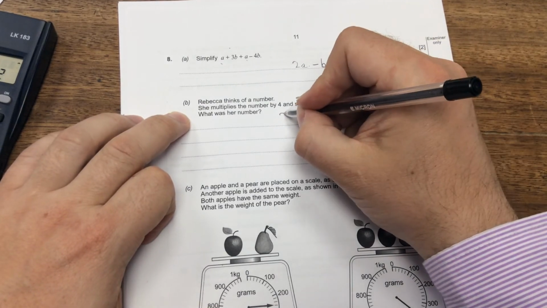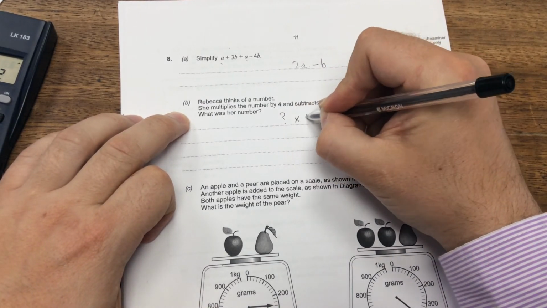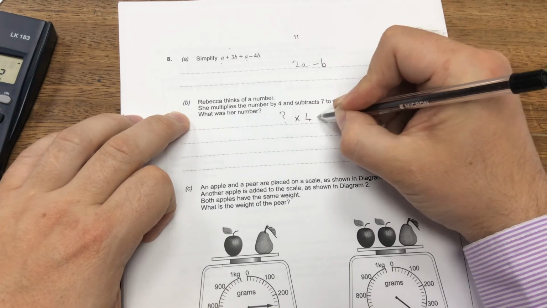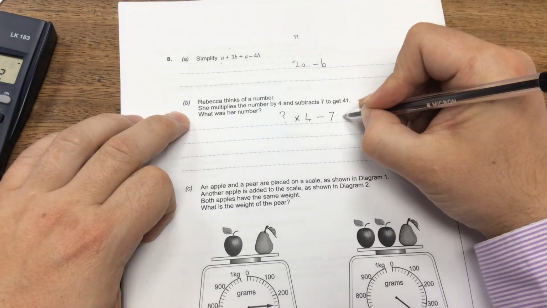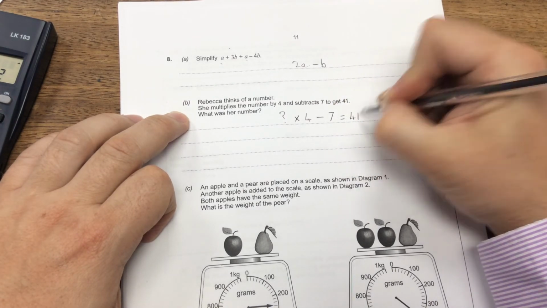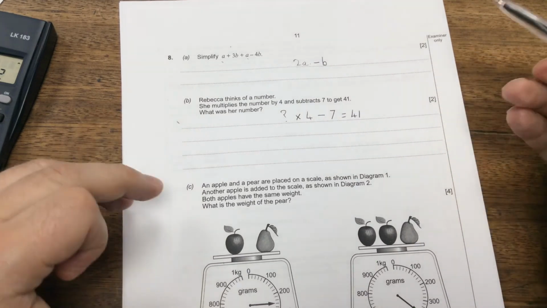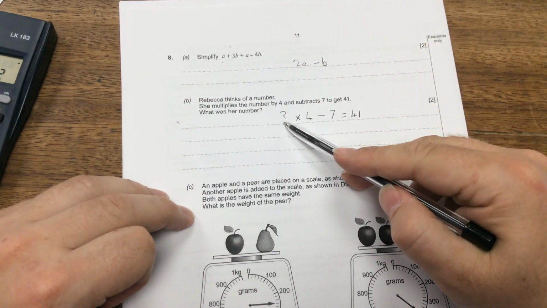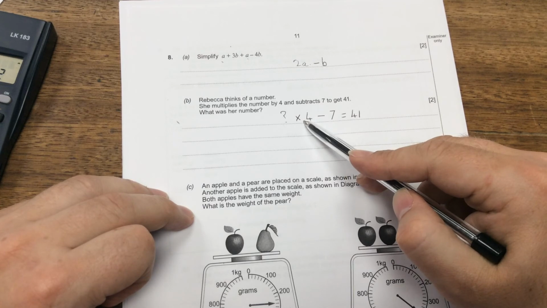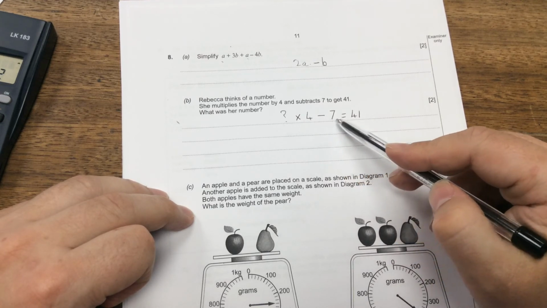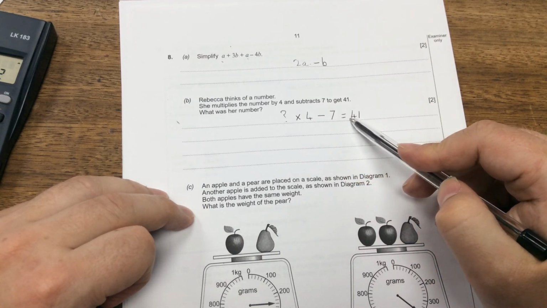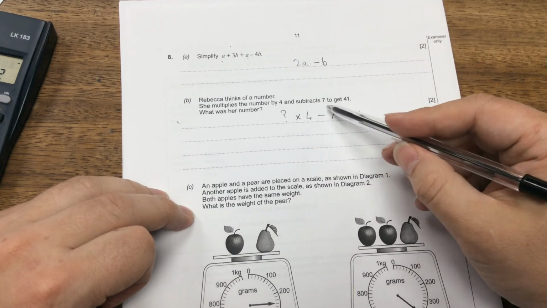Part B. Thinks of a number. Multiply means times. So you're timesing by 4. Subtract means take away. You're taking away 7. And you want the answer to be 41. So what you have to do now is put numbers in there, like 8. 8 times 4 is 32. 32 take away 7 is 25. But not enough, so I need to go higher.